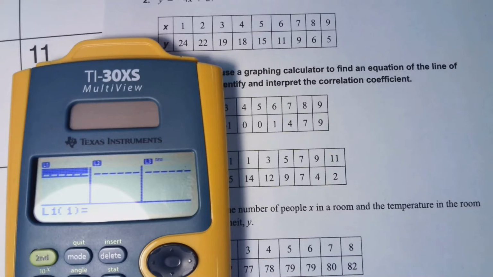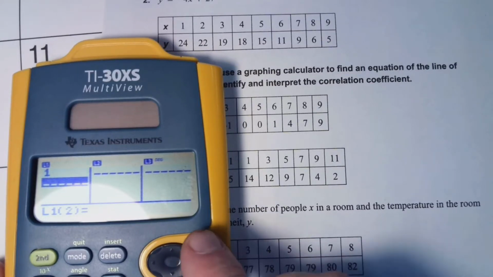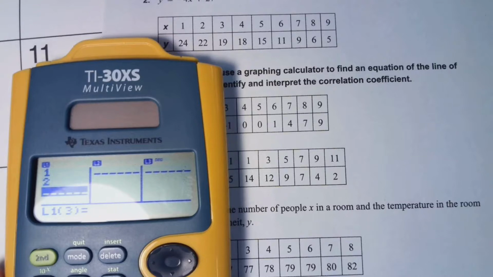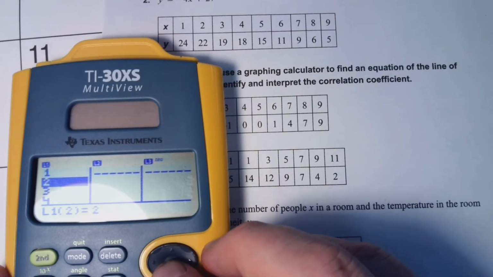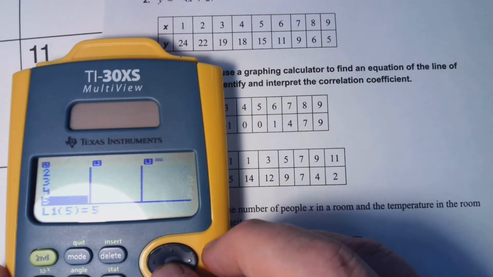So the first one would be what? 1, 2, so I'm just typing in the x's first. 3, 4, 5, 6, 7, 8, 9. Is that right? So go back and check it so you don't mess it up. So it goes 1, 2, 3, 4. It's just counting, isn't it?